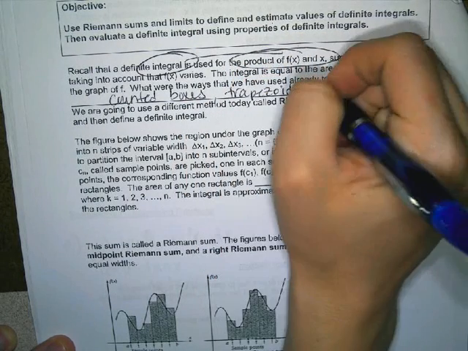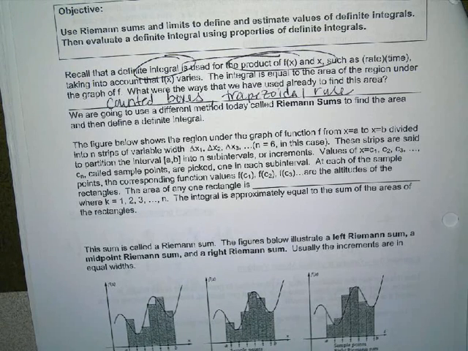Okay, so today we're going to work with Riemann sums. Riemann sums is another type of estimation. So when you use Riemann sums, you're going to get a very close approximation, but you're not going to get the exact. And then we're going to review from the video yesterday how to get the exact.